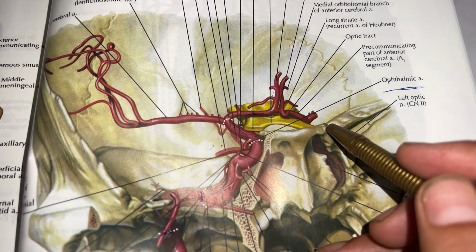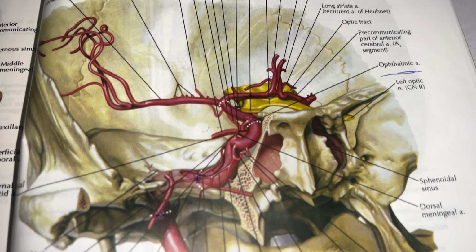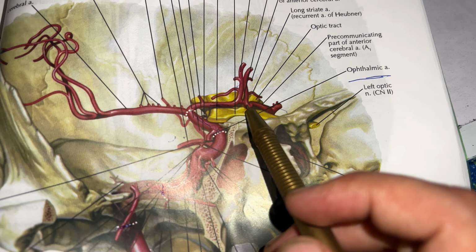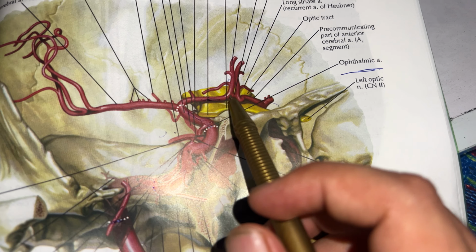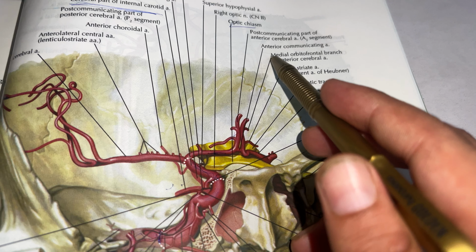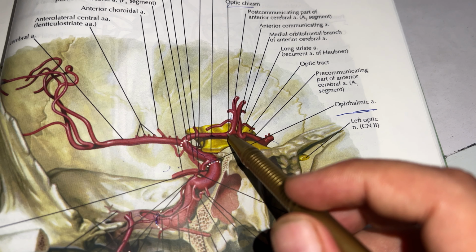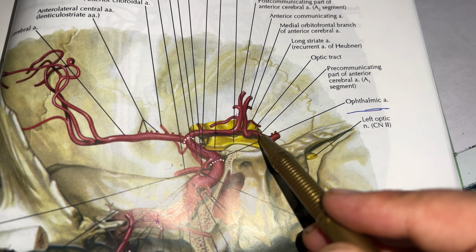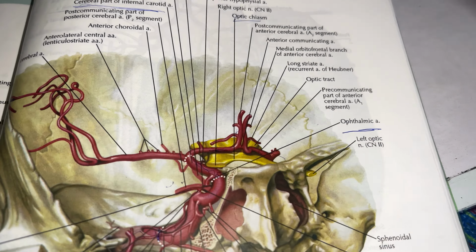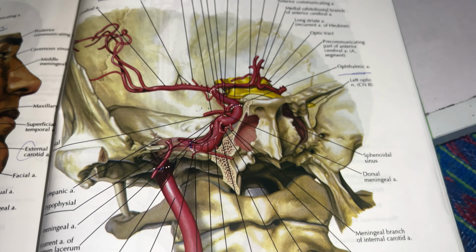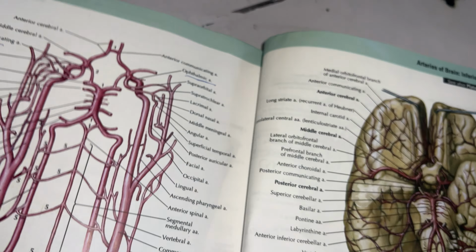The anterior cerebral arteries from the left and right sides go upward and are connected through the anterior communicating artery. This is the pre-communicating part of the anterior cerebral artery, and this one is the post-communicating part of the anterior cerebral artery. So these are the parts of the internal carotid artery.